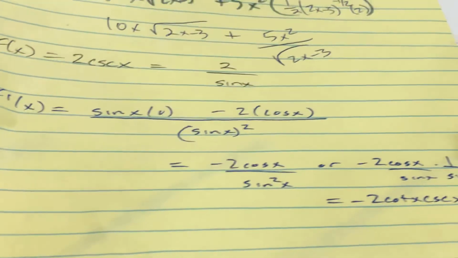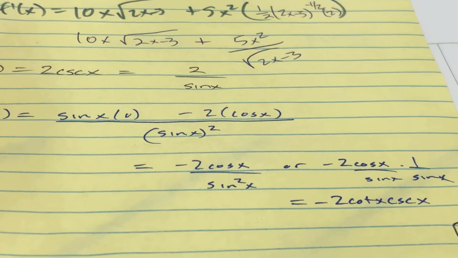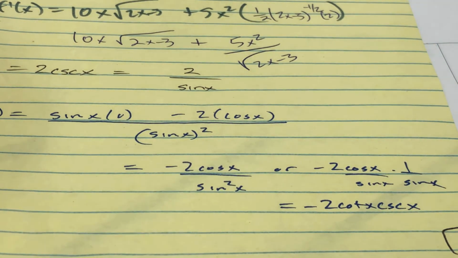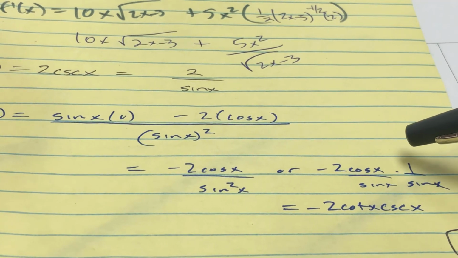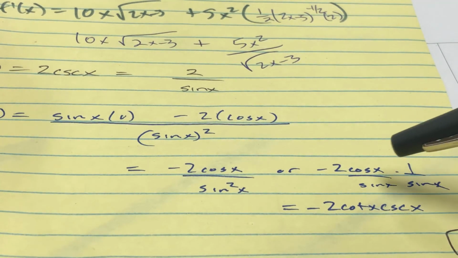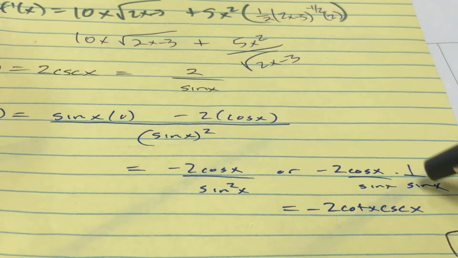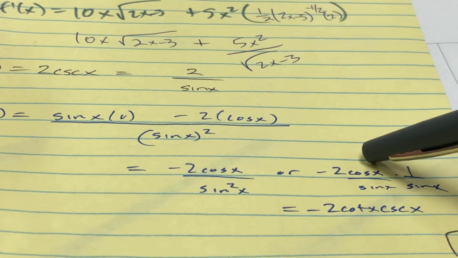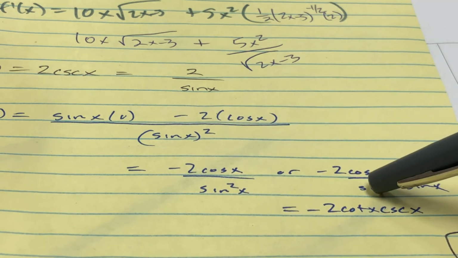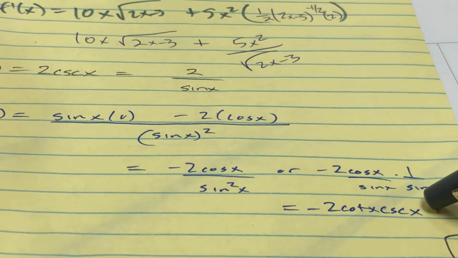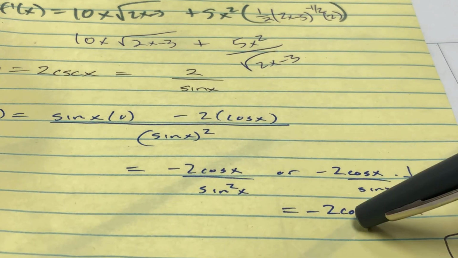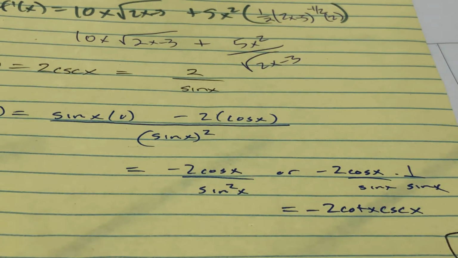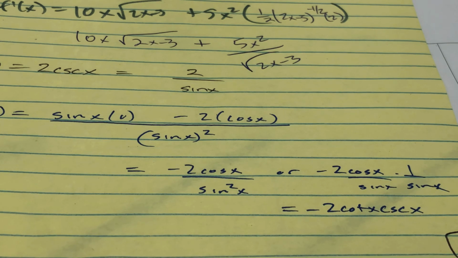Here's another way to rewrite it, because cosecant does have its derivative as a rule, a formula we can memorize. So sine squared can be written as sine times sine. I can call this negative 2 cosine x divided by sine x times 1 over sine x. 1 over sine x is cosecant. Cosine over sine is cotangent. There's the negative 2. All right, so that video should help you with a lot of that homework sets.